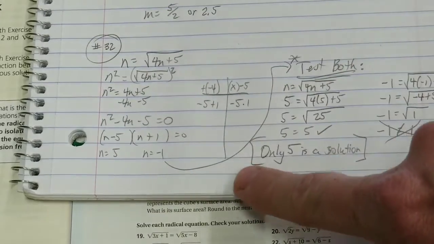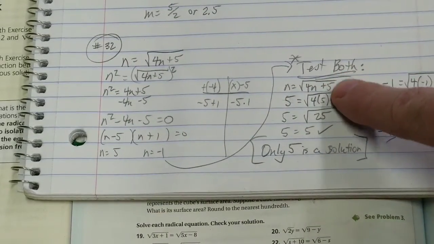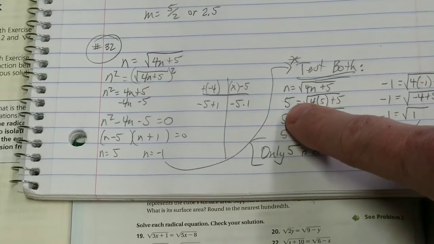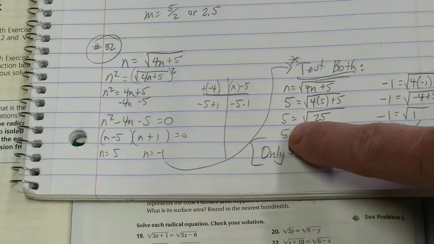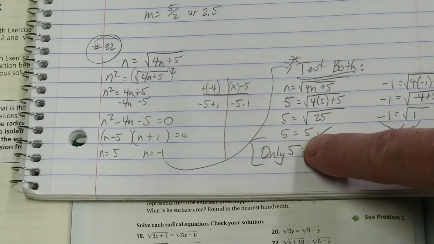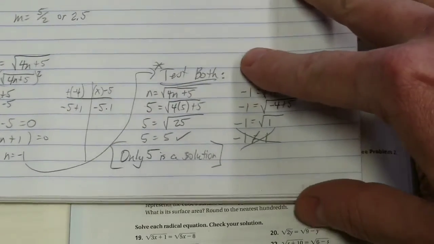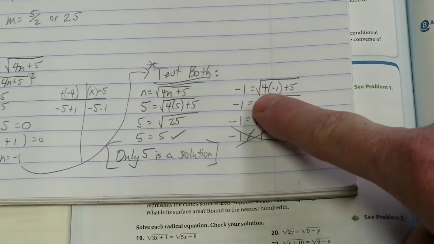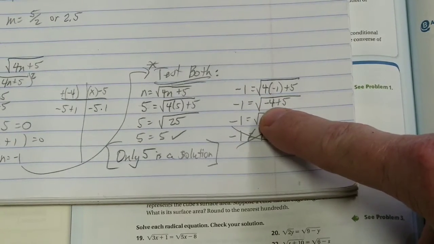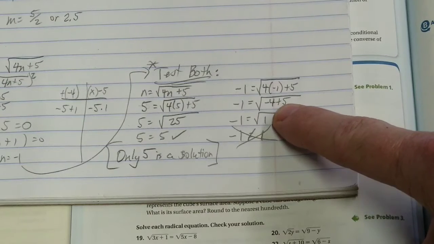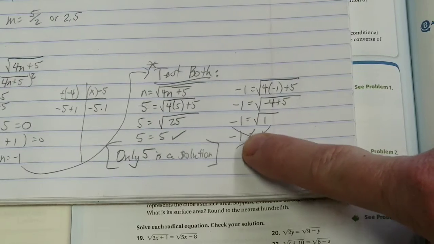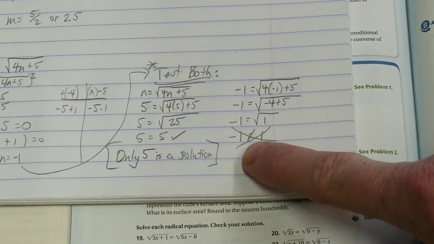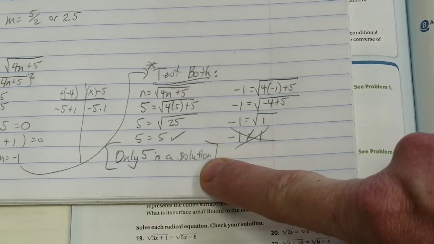Okay? Last step from there is to test both solutions. So you just put those values in. So I put 5 in for n. I put it in here, and I also put it in over here. I work that out. I get 5 equals the square root of 25. And the square root of 25 is 5. So 5 does equal 5. That checks. Okay? Right here, I put in negative 1. I put a negative 1 here. 4 times negative 1 is negative 4. And negative 4 plus 5 gives me positive 1. And the square root of 1 is 1, not negative 1. Therefore, it's an extraneous solution. So only 5 is a solution.